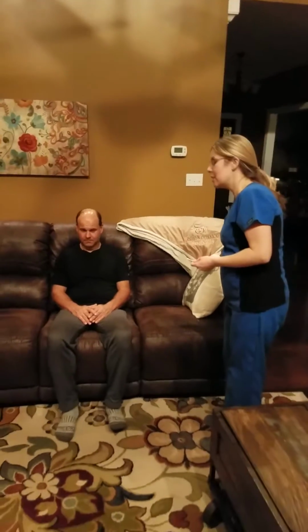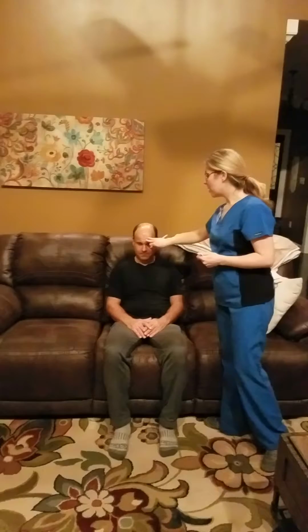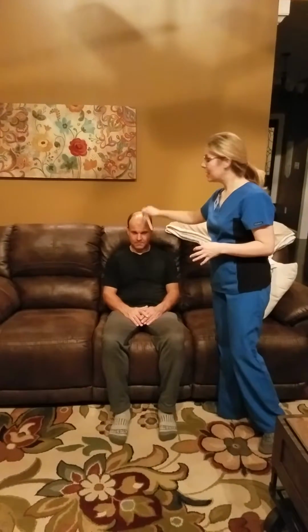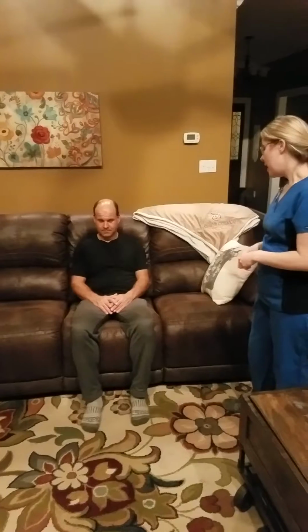So the patient has reported soft and rigid. We would want to further assess our patient's nerve endings, because he was reporting soft and it was rigid. So we may want to follow up with a primary care provider.